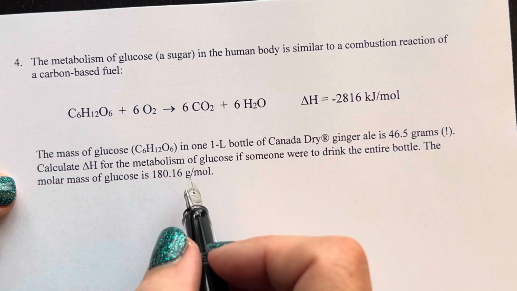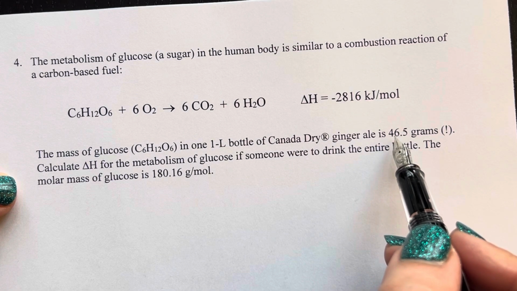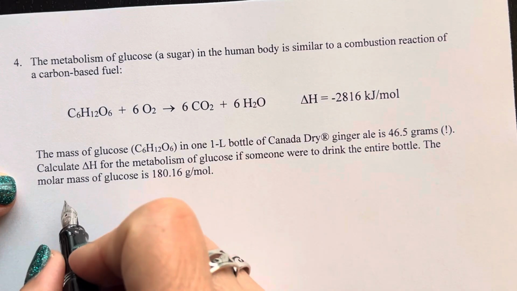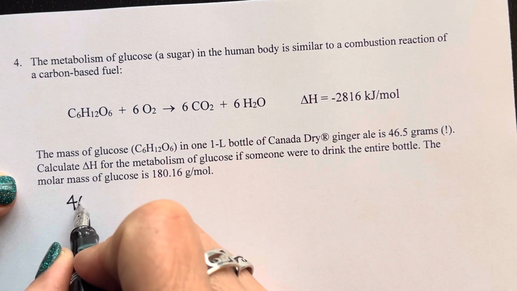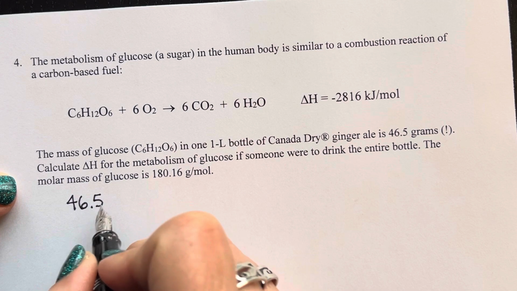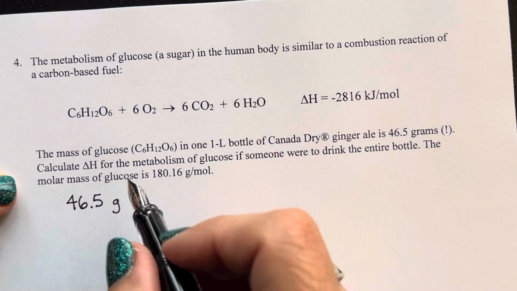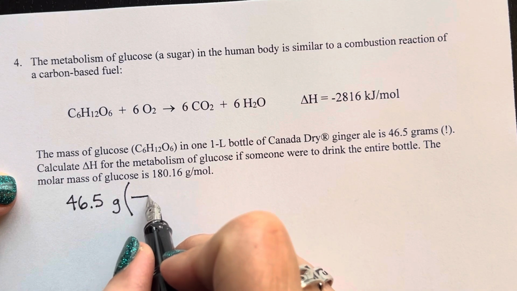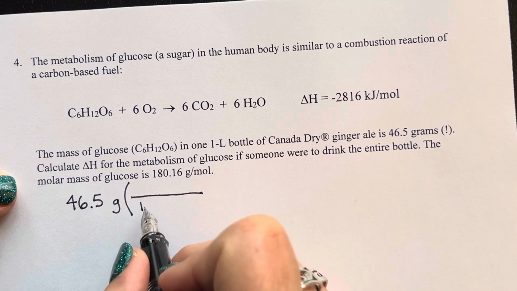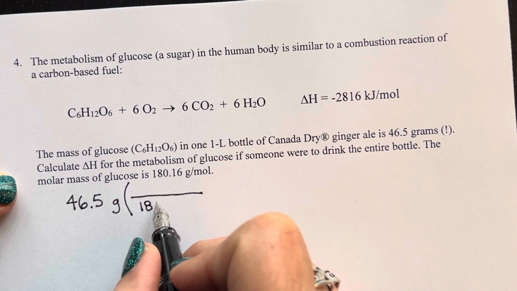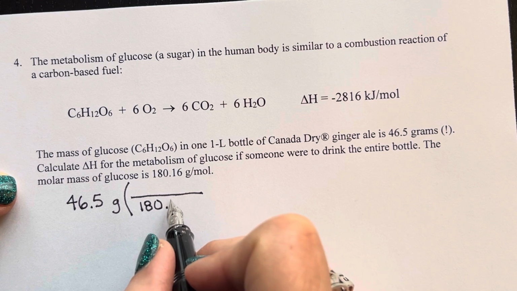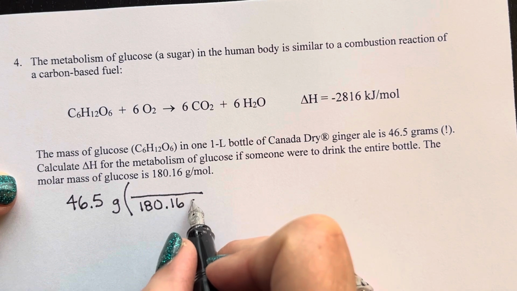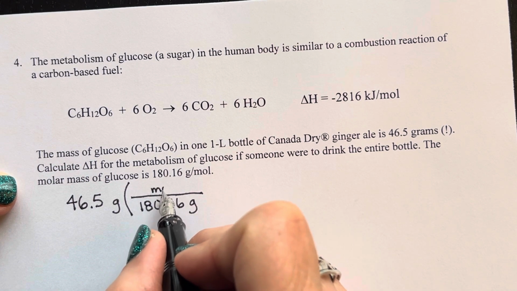Okay, so we're given that the person has consumed 46.5 grams. Here's the molar mass. We're going to convert to moles. When in doubt, calculate moles. That is my mantra. When in doubt, calculate moles.